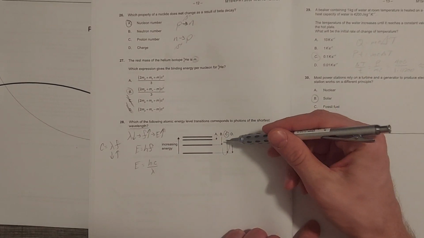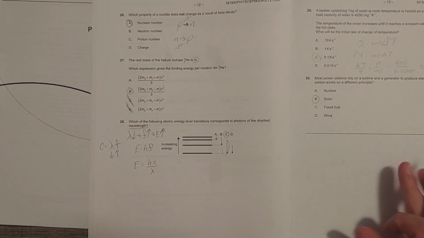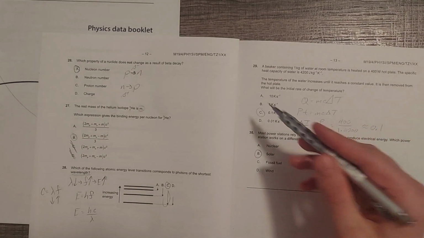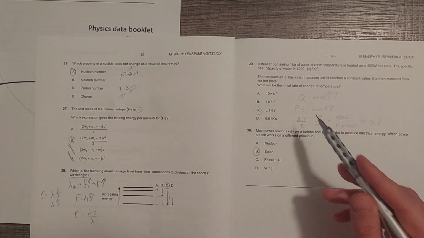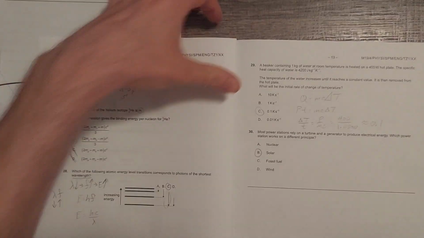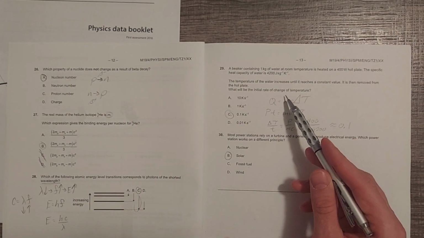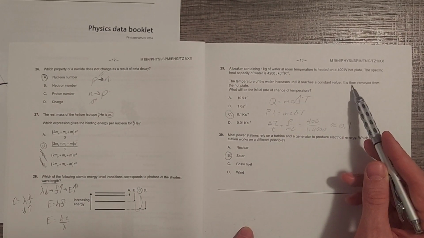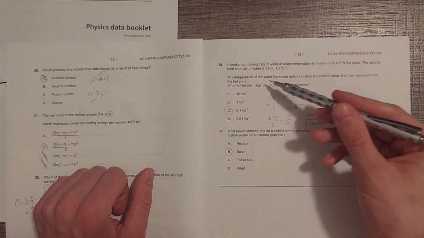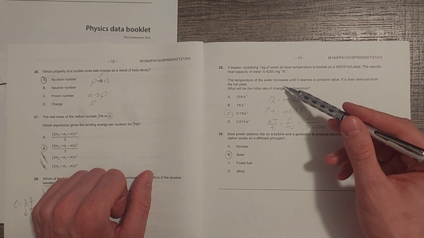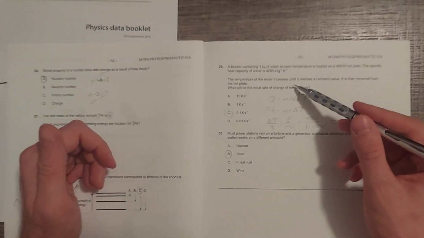Right. How much energy is lost corresponds to how long the arrow is there. Number 29, a beaker. This question I think is horribly written. When I first read this, I thought it was asking what is the initial rate of change of temperature after you remove it from the hot plate. That's what's clearly implied here, in my opinion. Please let me know if you agree.